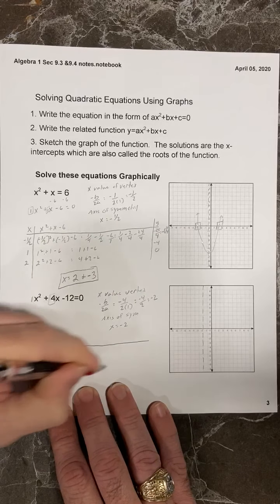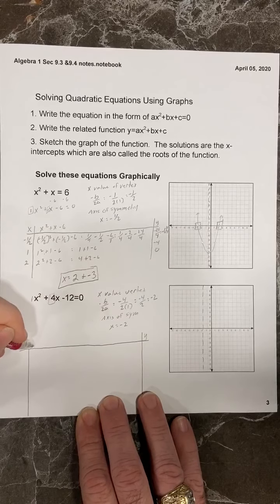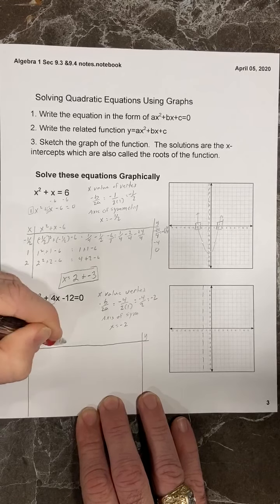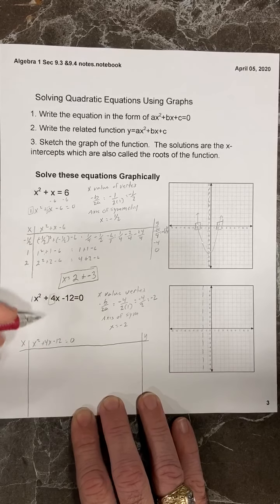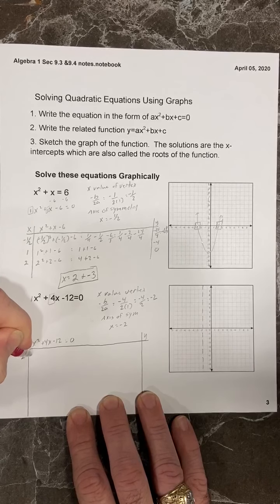Make our table. x squared plus 4x minus 12 equals 0. So -2 for the axis of symmetry.